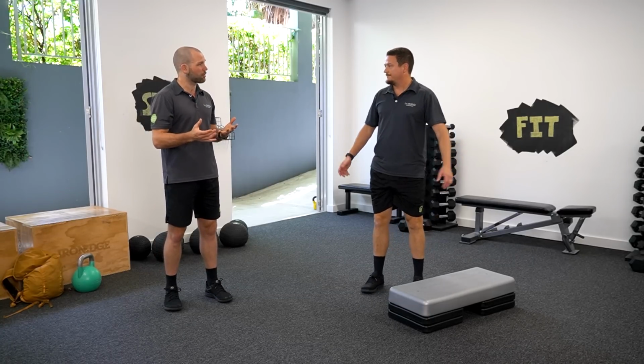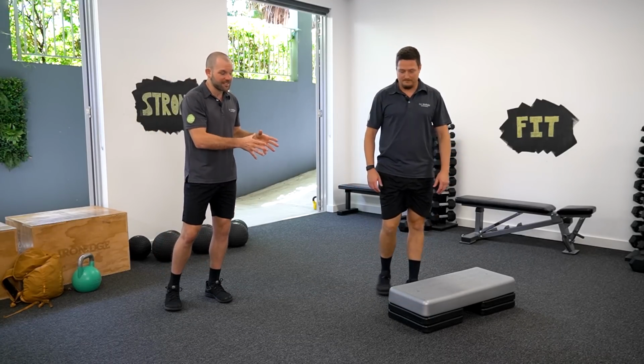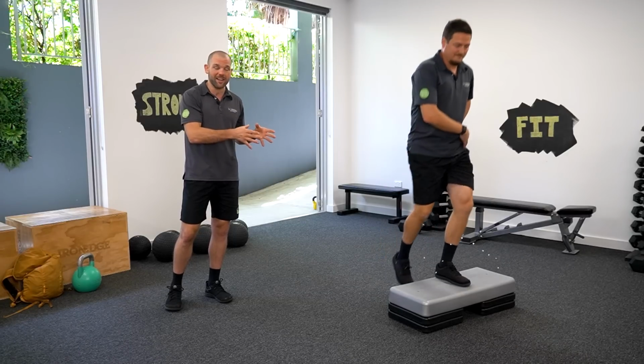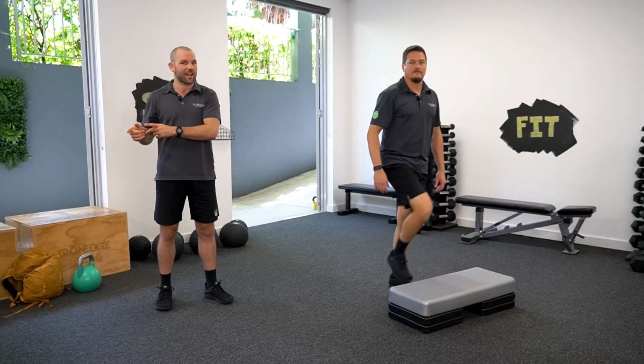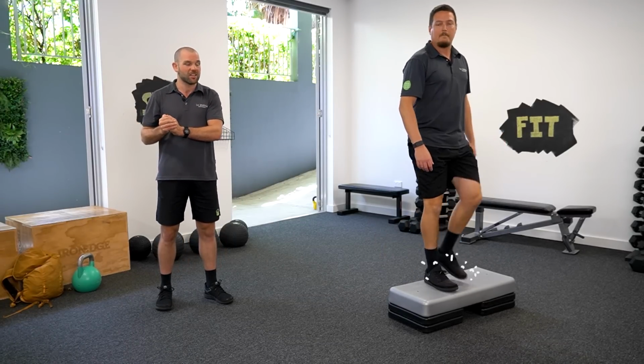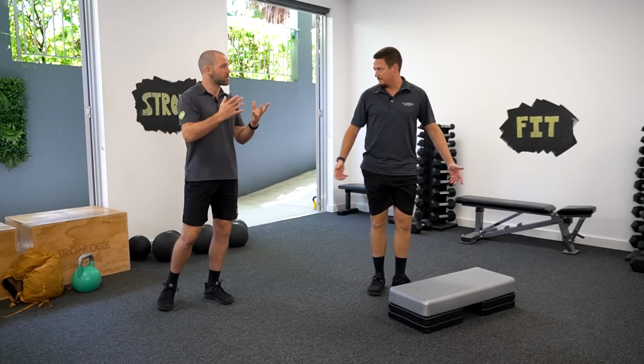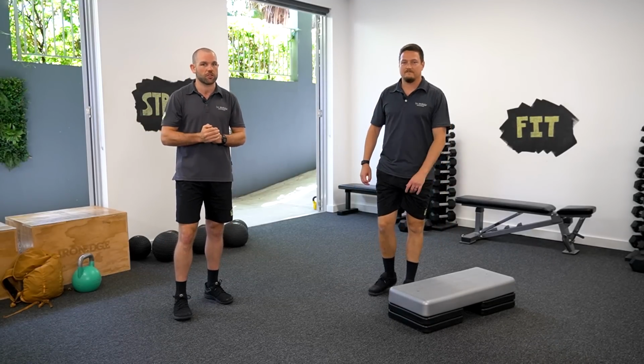We often find that from clients, but if you're able to practice these and challenge yourself in a tolerable way, that can translate into your daily life and make steps easier, so that you can continue to walk up those set of stairs, go for a hike in the bush, those types of things.